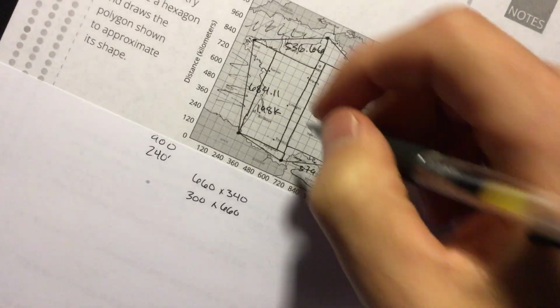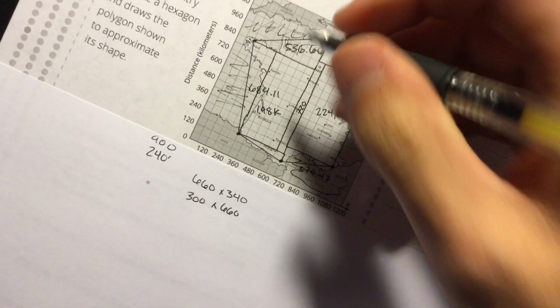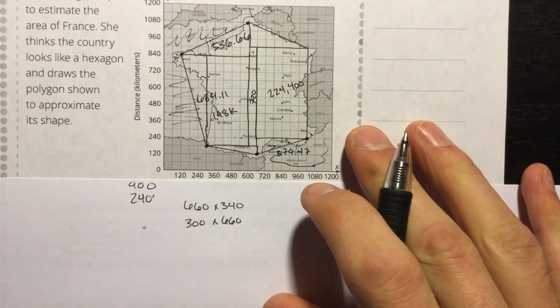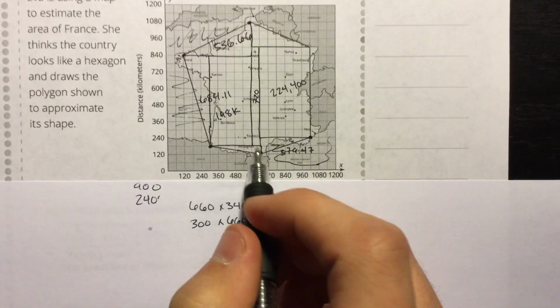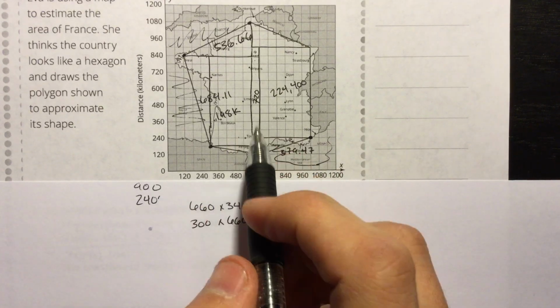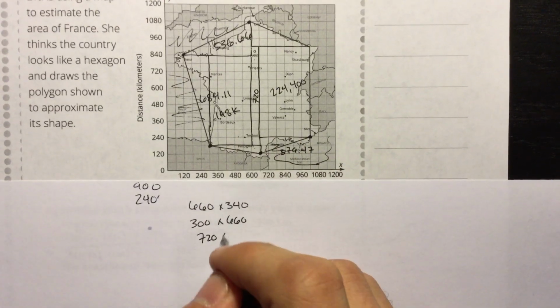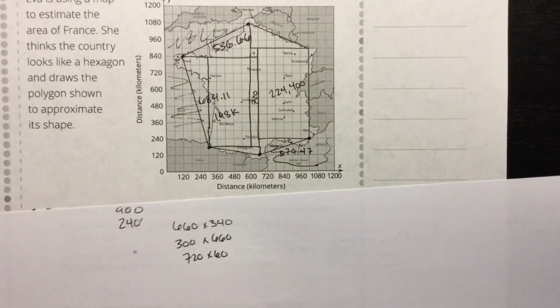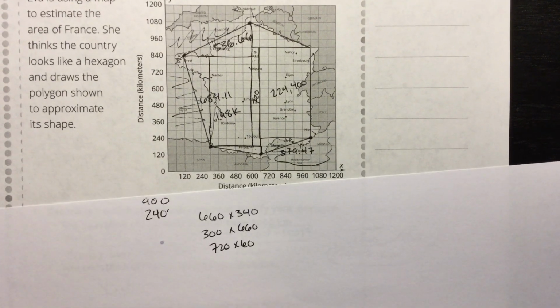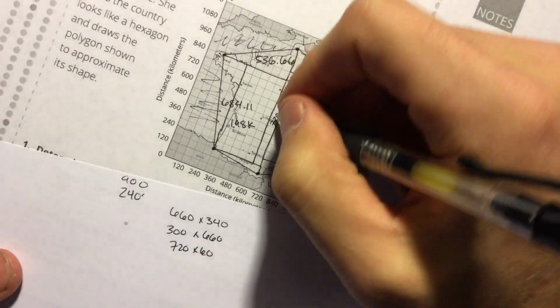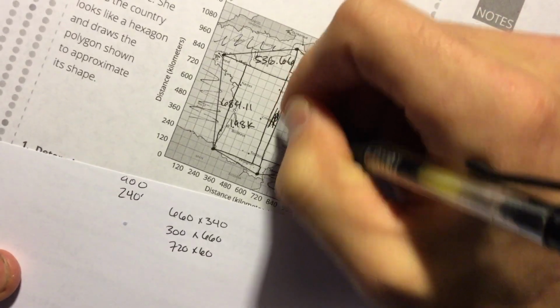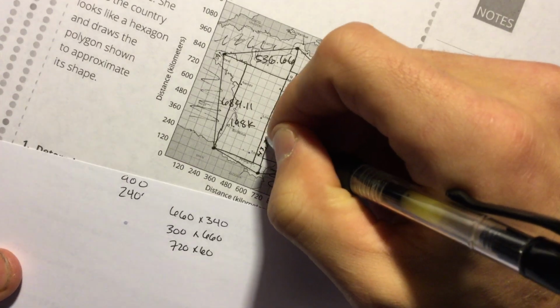I'm going to turn this sideways really fast to get a small 720 in there. Oh, and actually it's not 720. Wow, Mr. McGill, you are a goof today. So 1 square is 60, and it's 720 tall, so it would actually be 720 times 60, which would be 43,200, which is a lot different than 720. So 43,200. Okay.